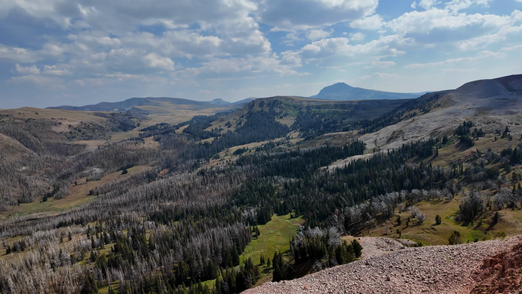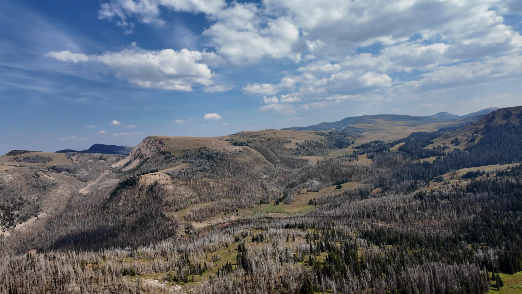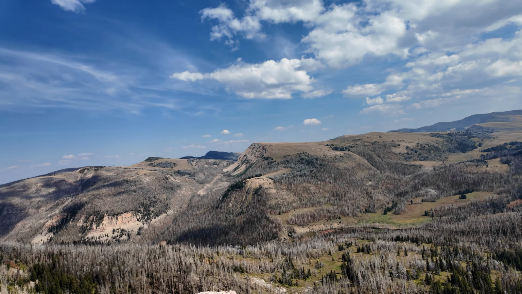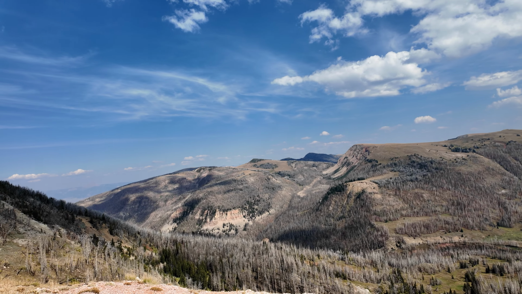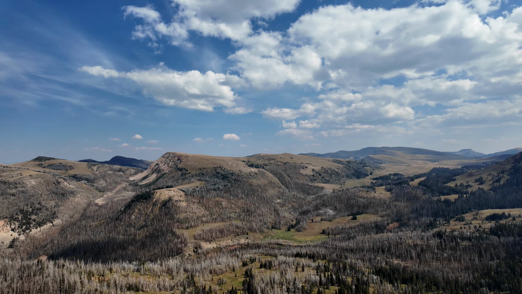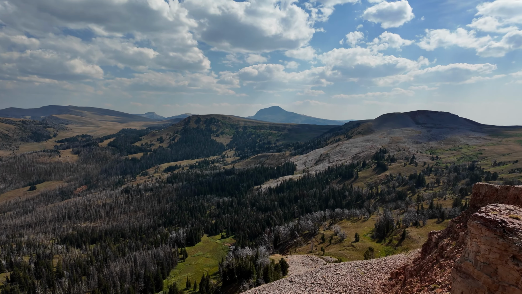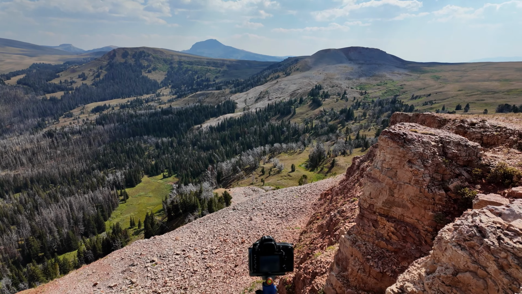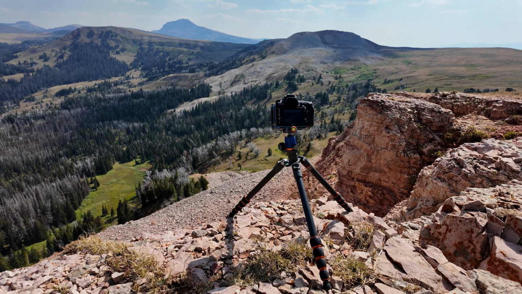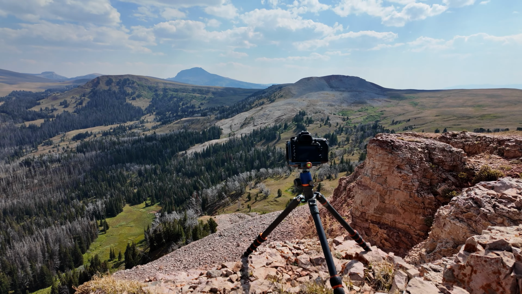And then it's just layer after layer of rolling hills and unfortunately dead trees from a pretty severe wildfire. But even with the dead forest, it's a beautiful scene. Cannot complain today. Absolutely gorgeous. So, yep, I am set up very close to the edge, and I'll show you how this image turns out now.